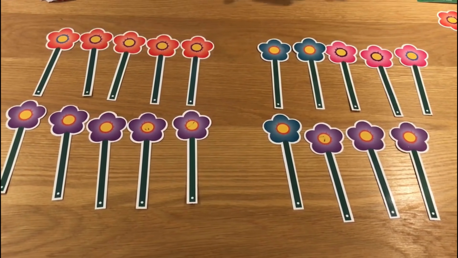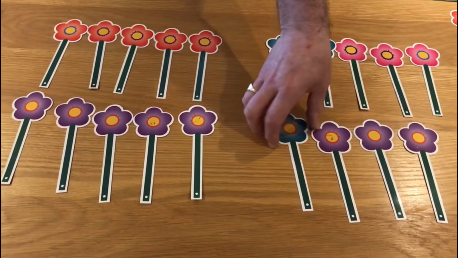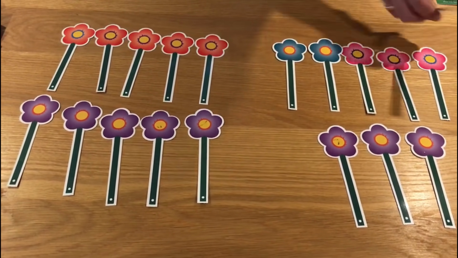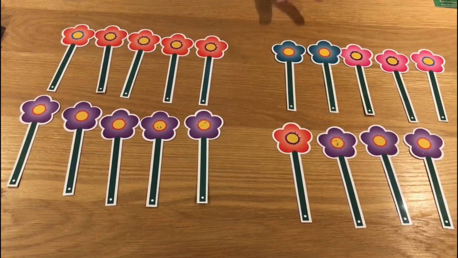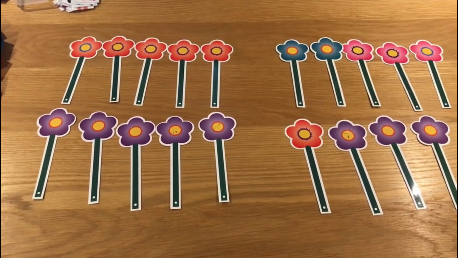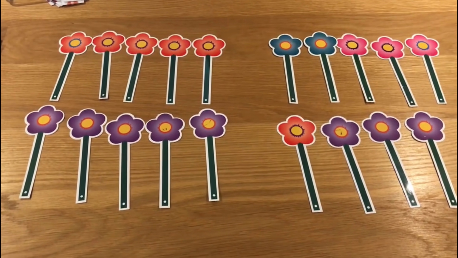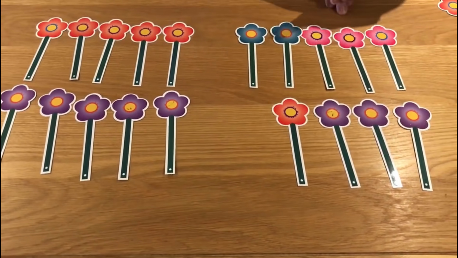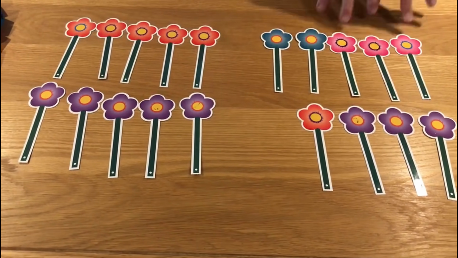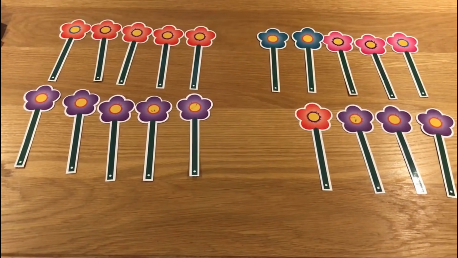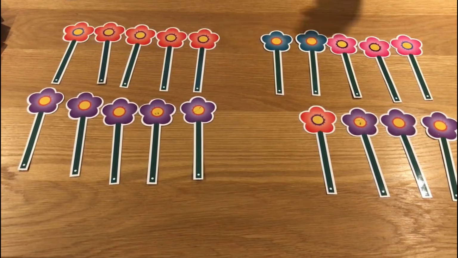And again, it really doesn't matter. I might even like to swap that one completely. I'm not on the blue one, so I might like to arrange it like that. So I can see I've got 2 blues, 3 pinks, 1 red, and 3 purples. I've still got 19. I can move the flowers this way, where I can now see the 3 pink and the 3 purple. So I've got 3 pink on the top row, 3 purple on the bottom row, 2 blue on the top, and 1 red at the bottom.